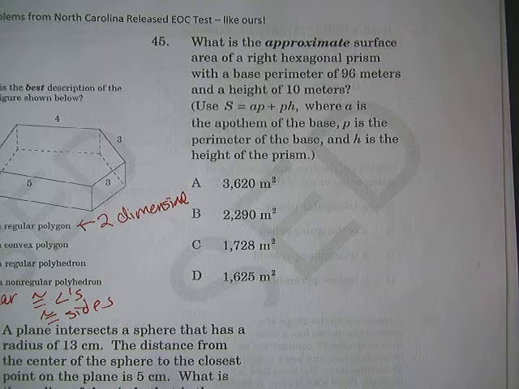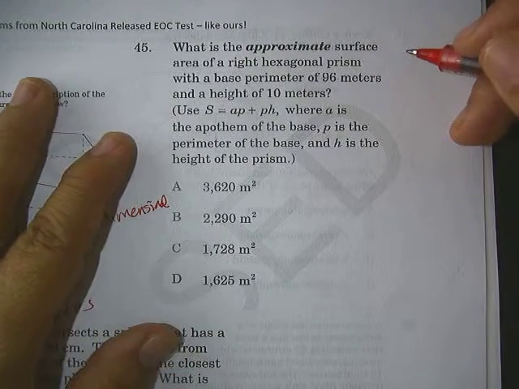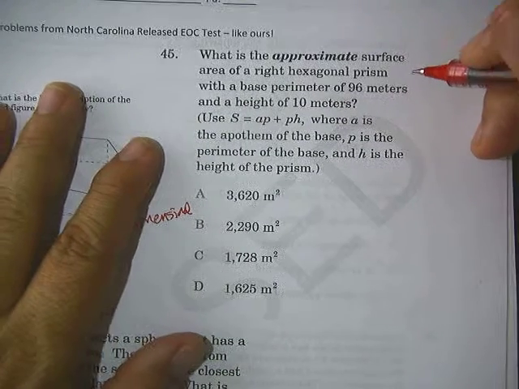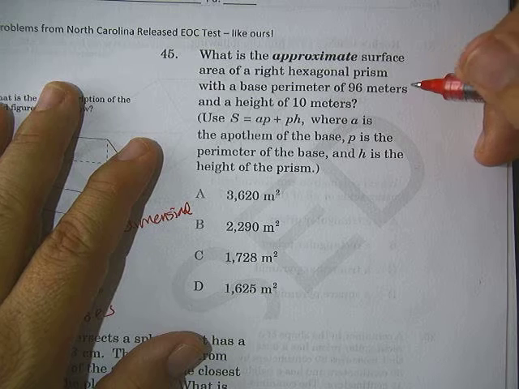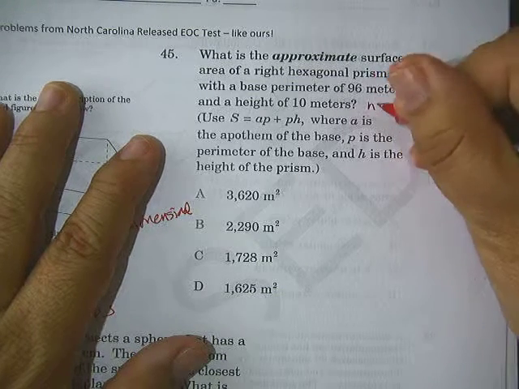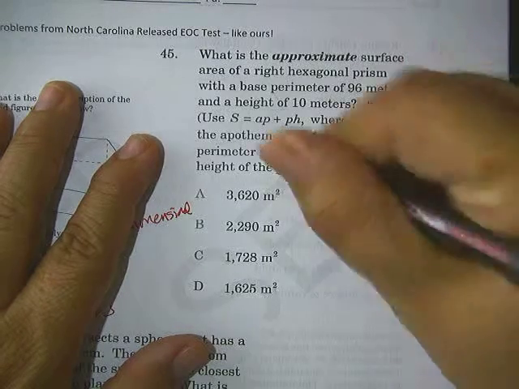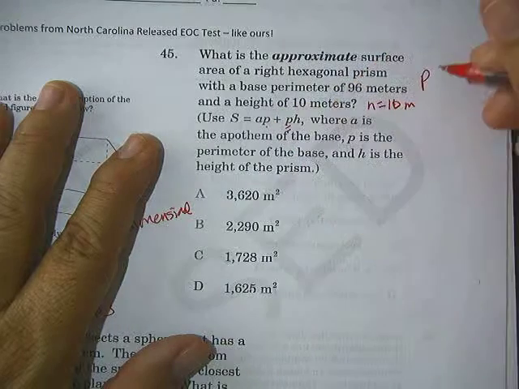Still on page 19, but I wanted to give a little extra time for this problem. What is the approximate surface area of a right hexagonal prism with a base perimeter of 96 meters and a height of 10 meters? Always write down what you know. Height is 10 meters. P for perimeter. I don't know why they have little p. It should be the large capital P.